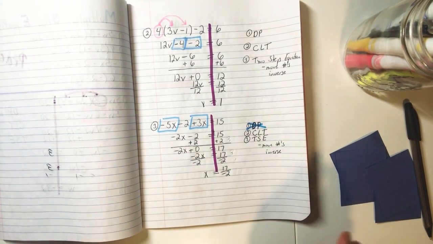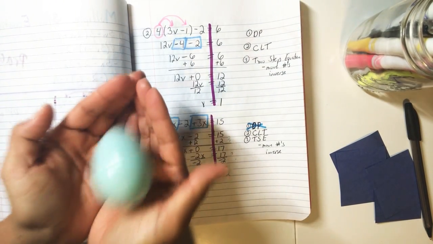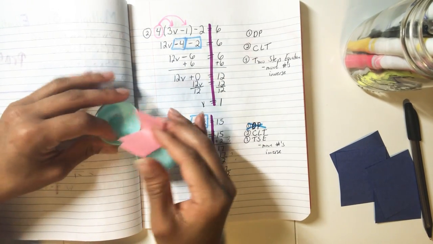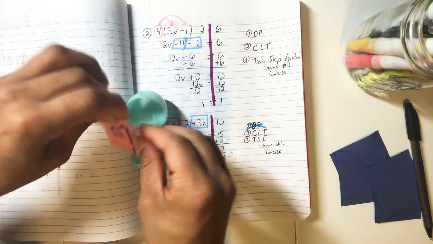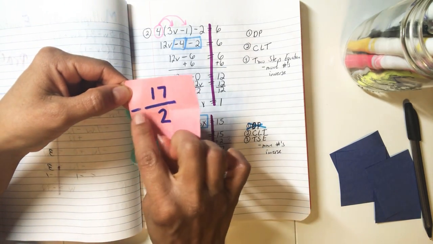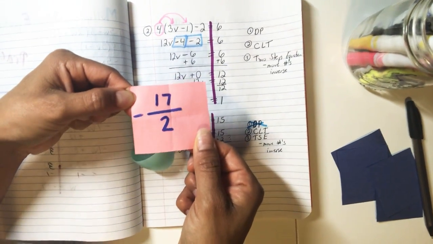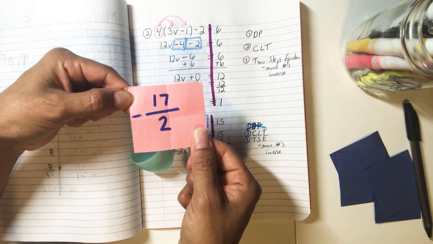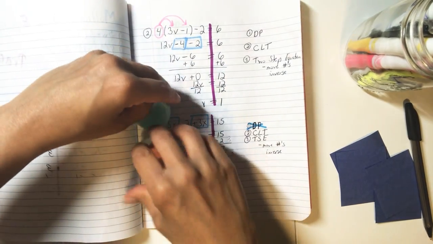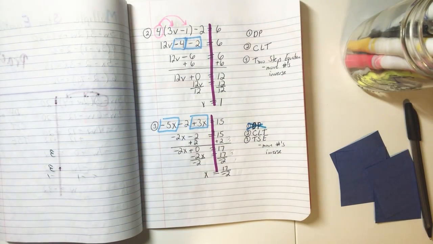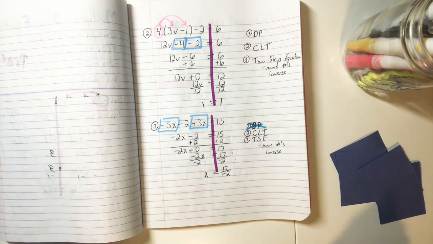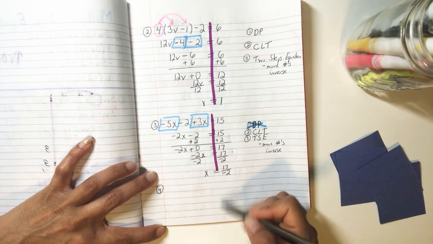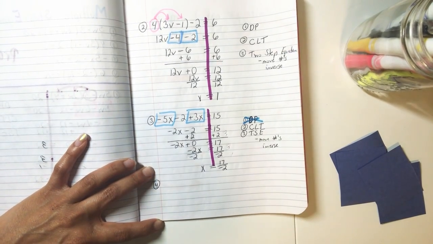Okay, all right, let's see. Were we correct? Aha, yes. Negative 17 over 2. Good job, you guys. We are doing fabulous. Okay, let's put this back in. We're good. So far, so good. Okay, last one. Number 4. I hope I have room right here to squeeze it in there.